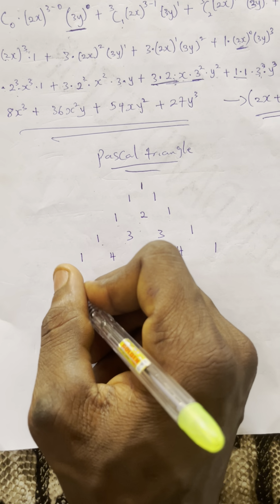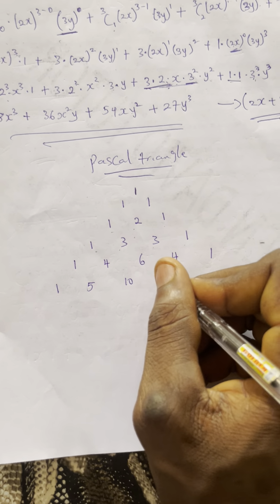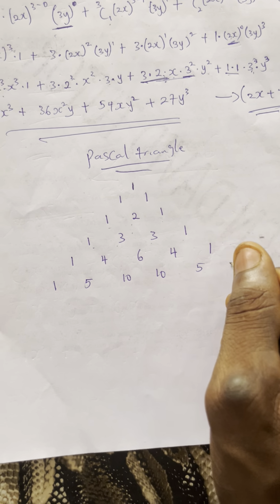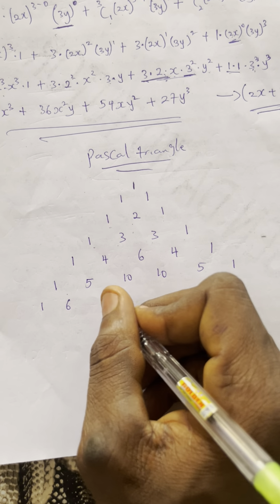Then we have 1, we have 1. 1 plus 4 will give us 5. 4 plus 6 will give us 10. 6 plus 4 will give us 10. 4 plus 1 will give us 5. We have 1, we have 1. 1 plus 5 will give us 6. 5 plus 10 will give us 15.